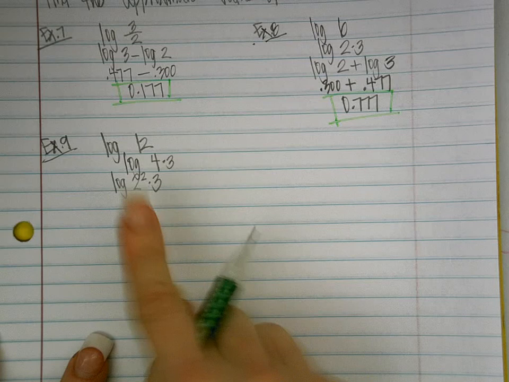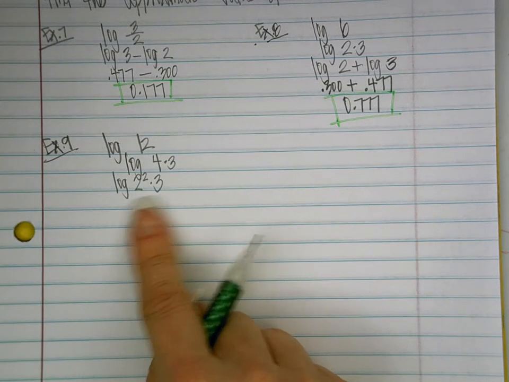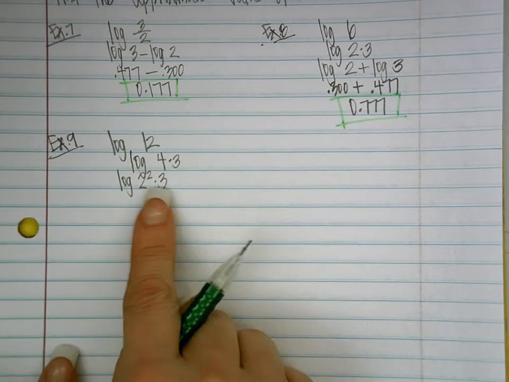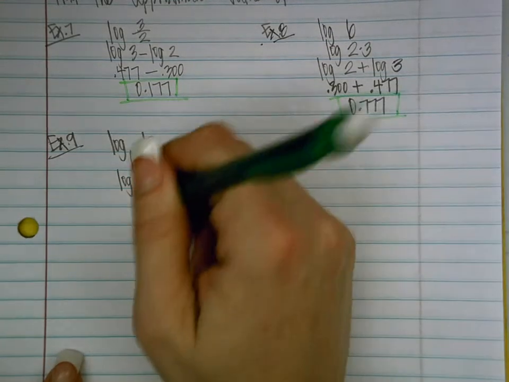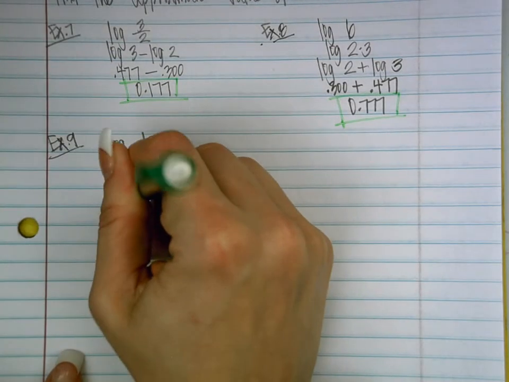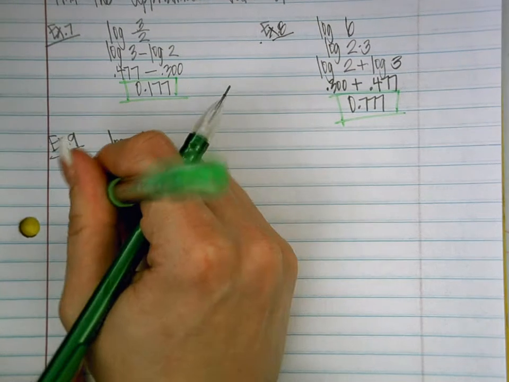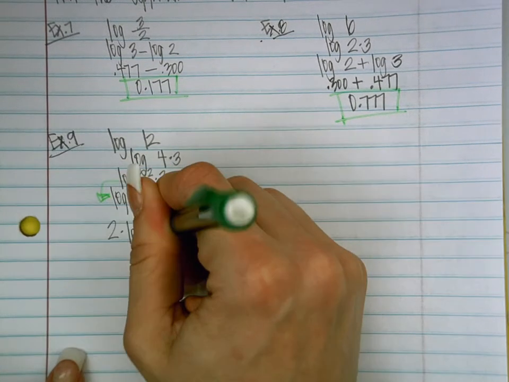Now, remember, when you use order of operations, you have to go backwards here. So what rule should I use first? The product rule or the power rule? The product rule. Okay, you have to go backwards. So you have to break this part up first before you can move it. Multiplication breaks to be what? Addition. So log 2 squared plus log 3. Then your power dog walks to the front. 2 multiplied by log 2 plus log 3.